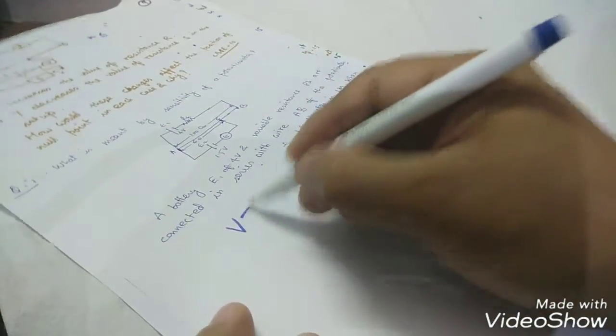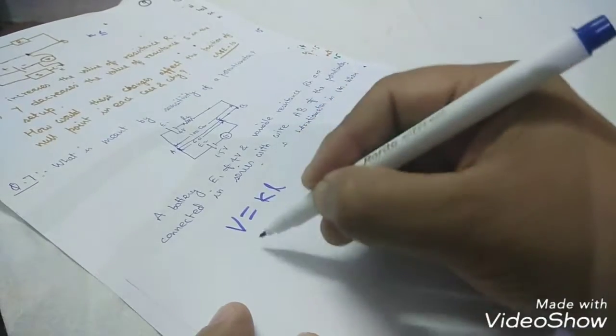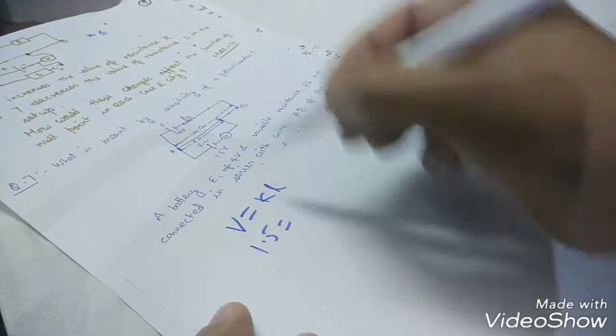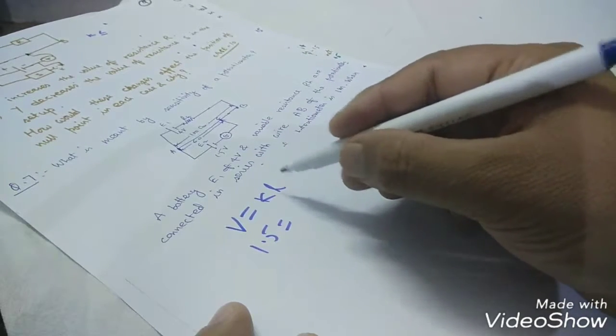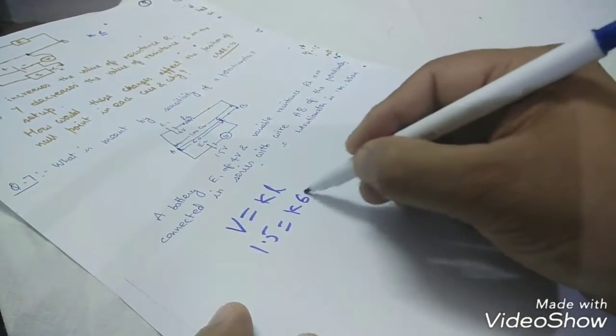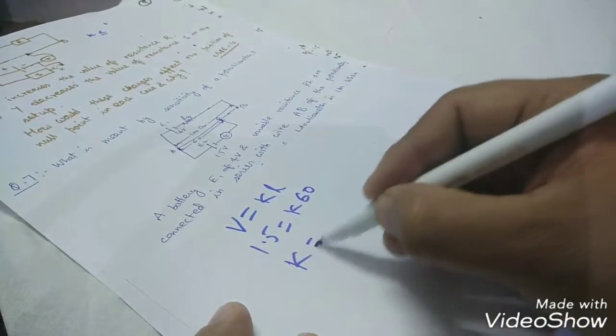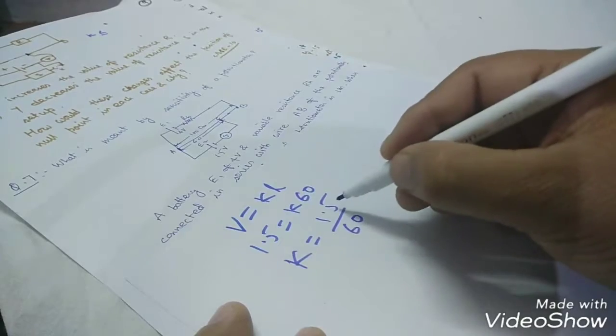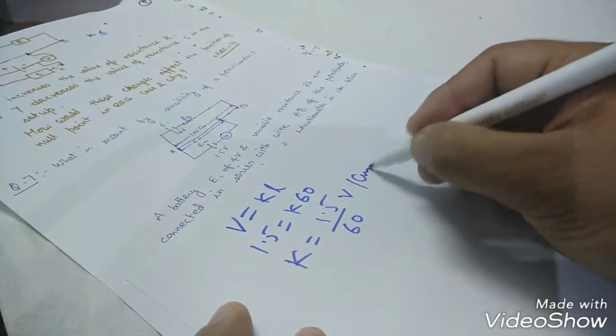So what is given to us? As per the principle of potentiometer, V is equal to K into L. V is 1.5, which is overcome by 60 centimeter of this potentiometer wire. So K into 60. So what will be K? The potential gradient will be 1.5 by 60, and this is in volt per centimeter.